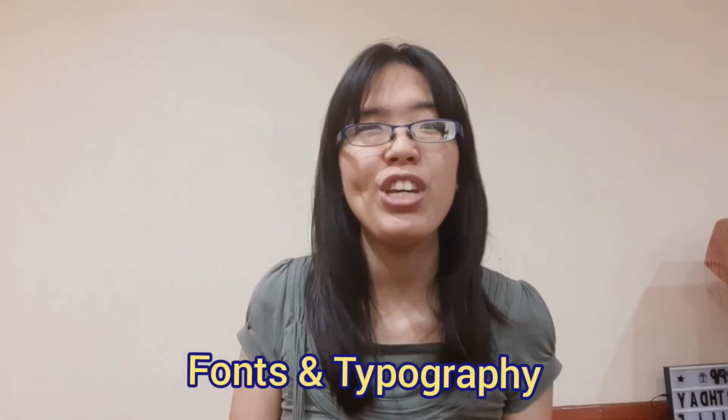Fonts and typography. Keep your fonts simple and readable to the client. You can use a mixture of serif fonts. Hindi ko lang alam kapag serif group yung tinatawag sa Times New Romans, Open Sans fonts, and italicized fonts to make your flyers look attractive but make sure na readable yung content mo to the clients.